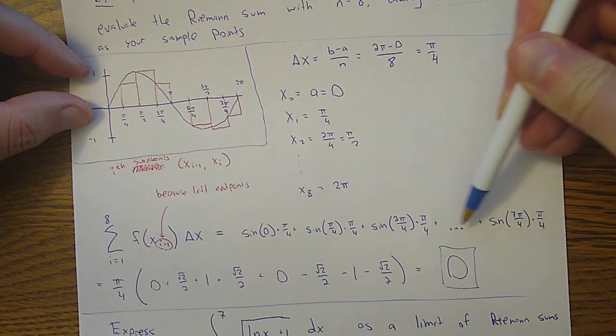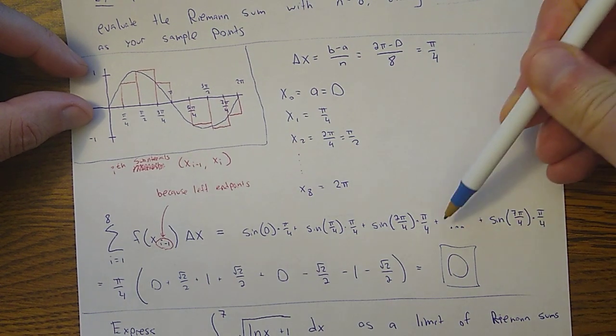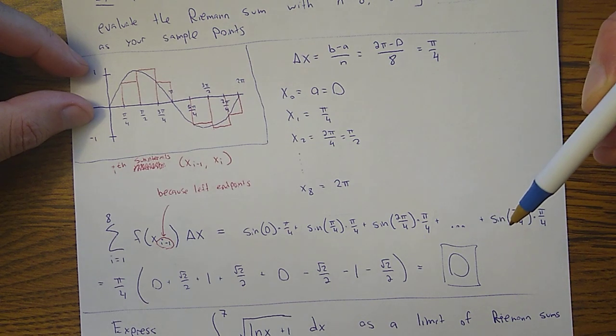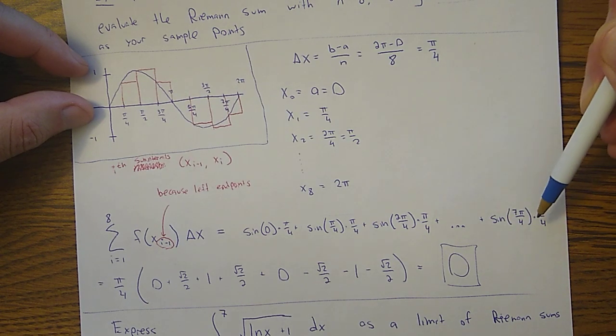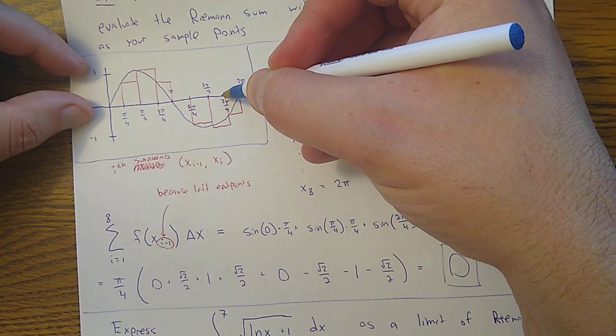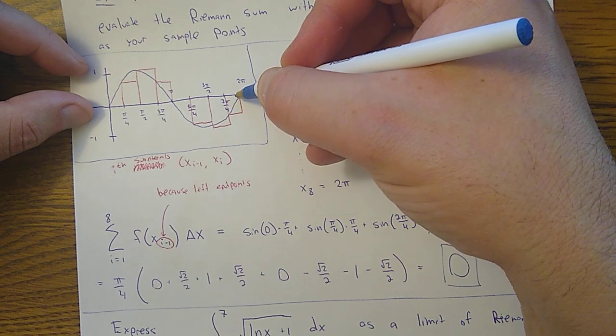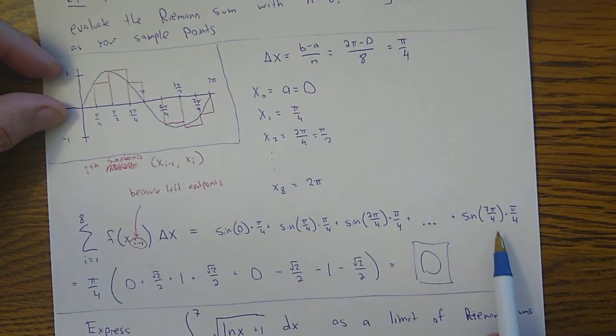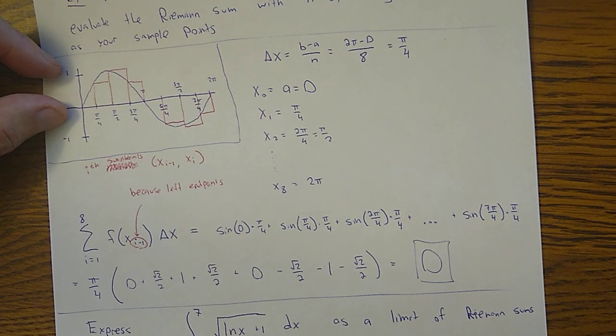We would add this up all the way, and I didn't write it all because 8 is kind of a lot to write, but we do this all the way into the last one. The last one would be this, where we're plugging in 7 pi over 4, because that's the left endpoint of the last interval. So the last thing here is sine of 7 pi over 4 times pi over 4.